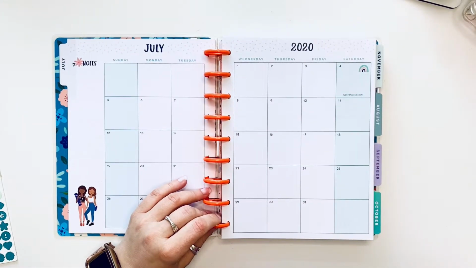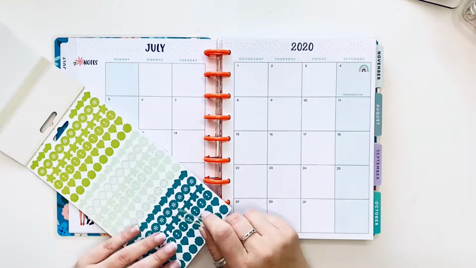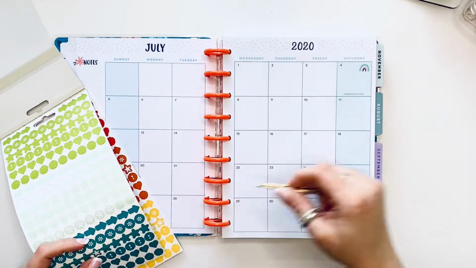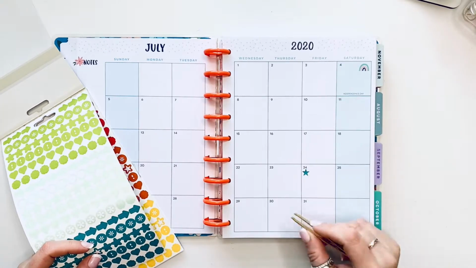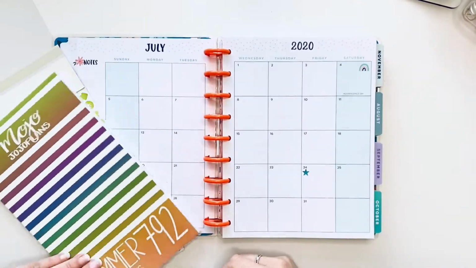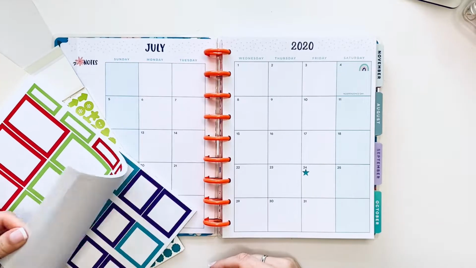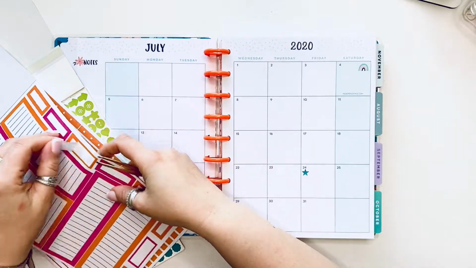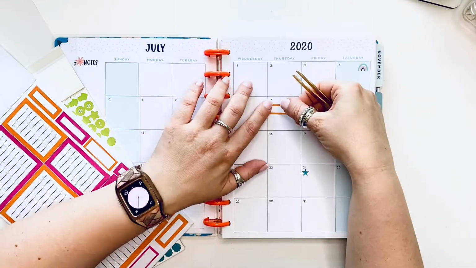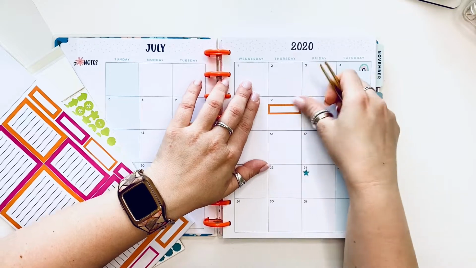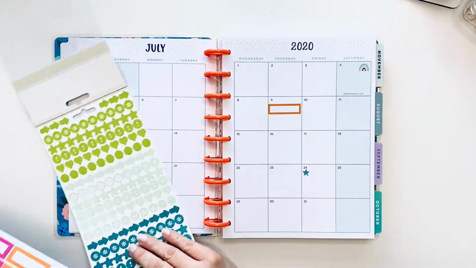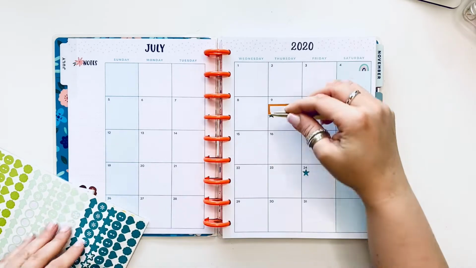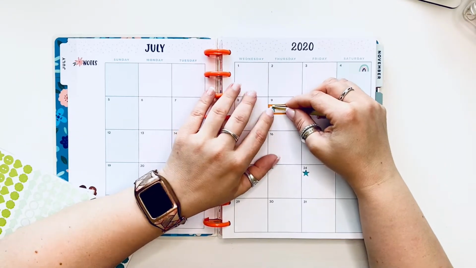So here we have July of 2020, and the first step I use these for is birthdays. So I will put a little star to indicate somebody's birthday, or sometimes I will take a box and put the box down. Let's do it on the 9th, like so. And I will put the bullet point inside of it to emphasize the birthday, like this.